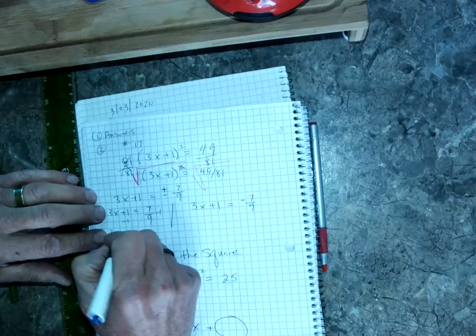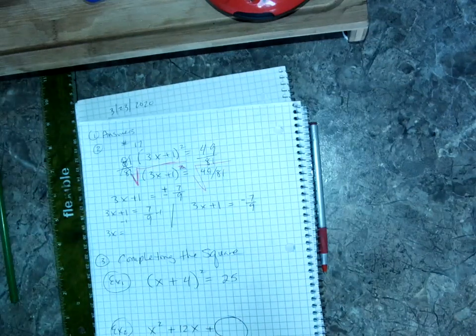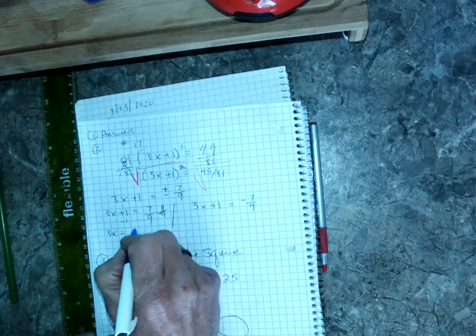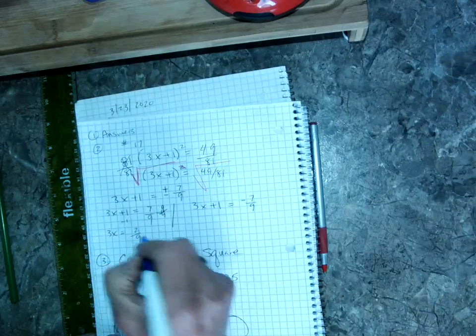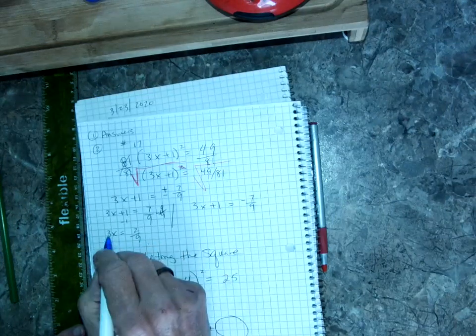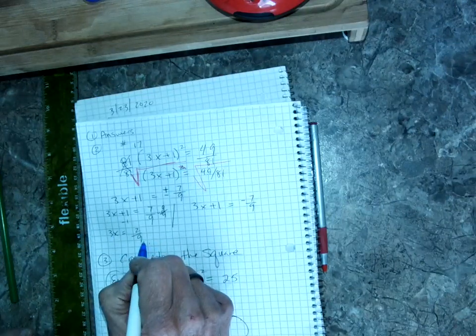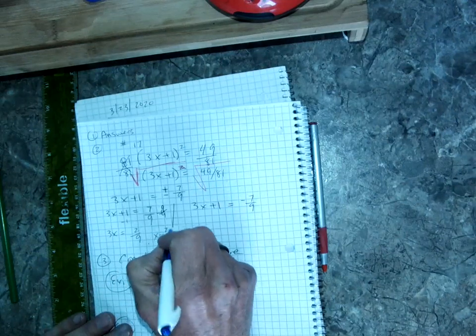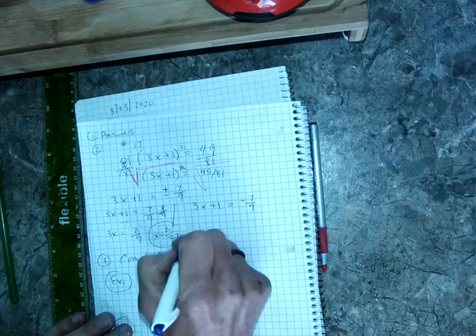I get 3x equals, if I did a common denominator, I made that 9/9, 9/9, I'd get 2/9. Divide by 3 or multiply by 1/3, I get 27. So I get 2 27ths. I get x equals 2 over 27.